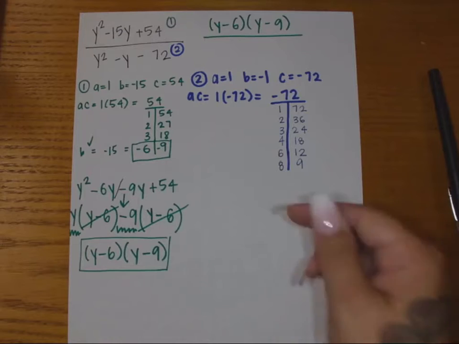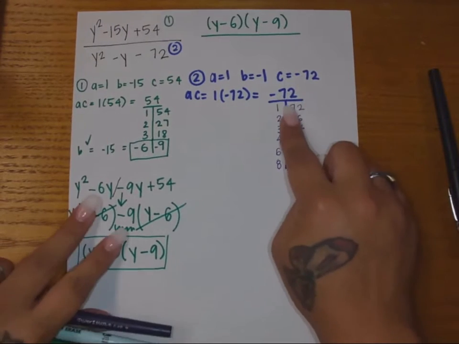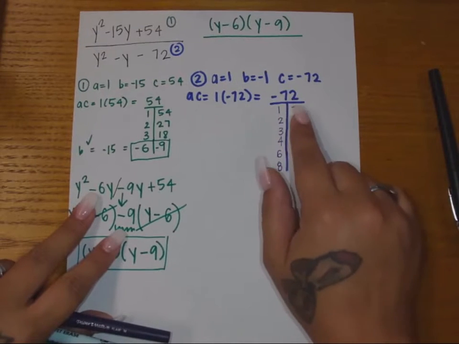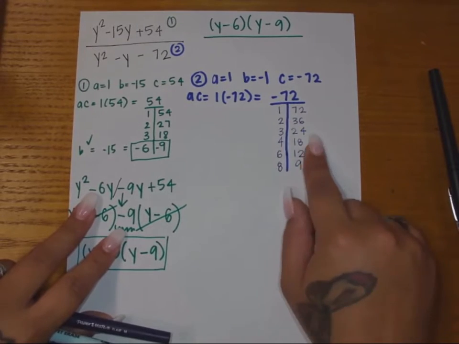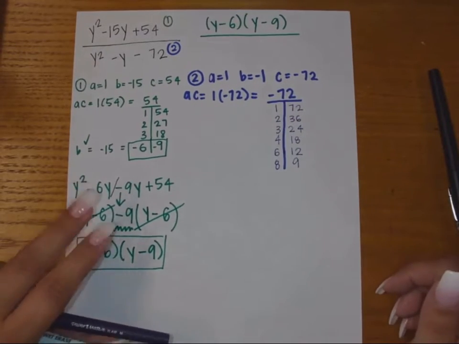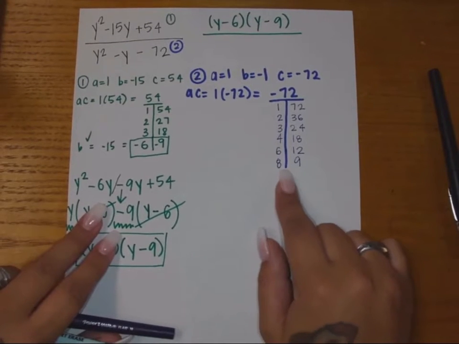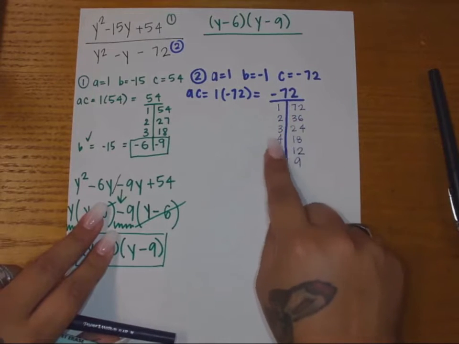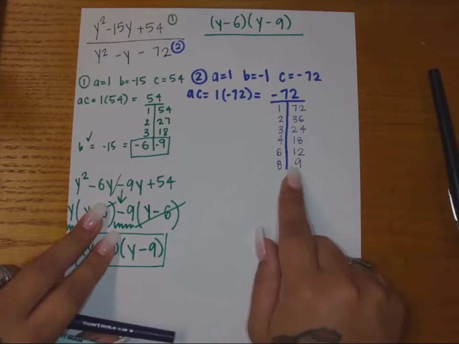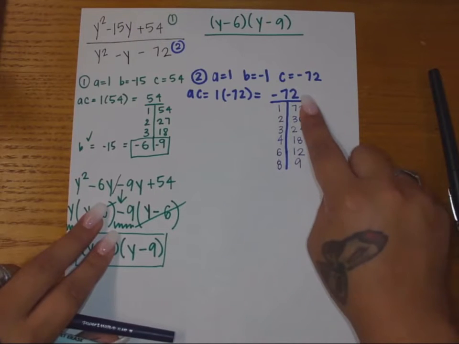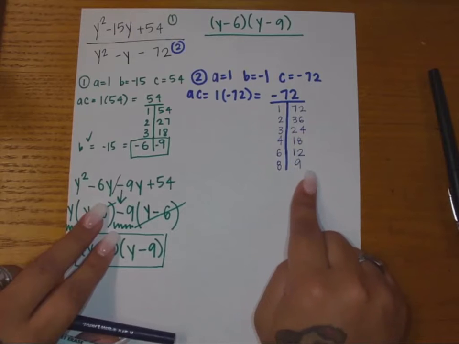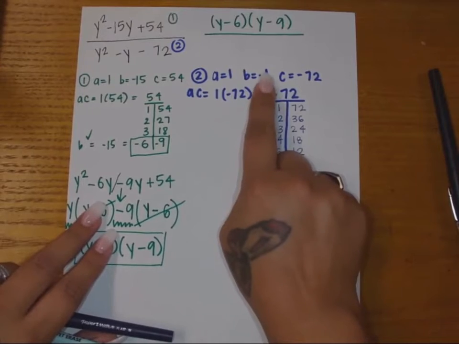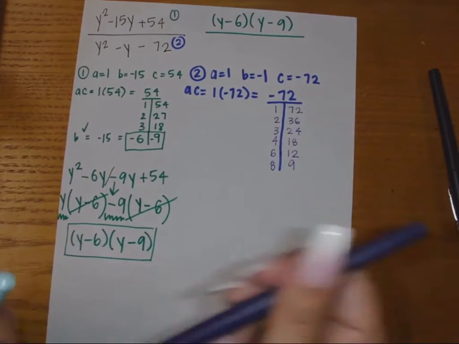Okay, so we need to now look at the fact that my 72 is negative. These factors need to multiply together to get me a -72, but I'm also concerned with which ones combine together to equal my B. I need a -1, so basically I need them to have a difference of 1. The only thing here that has a difference of 1 is my 8 and my 9. I know these multiply together to get a positive 72. But to get a negative 72, one of these needs to be negative, and when I combine them, my sum needs to be negative. So my largest number needs to be negative.